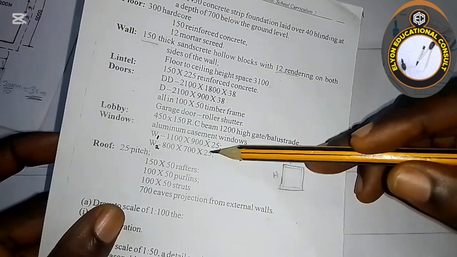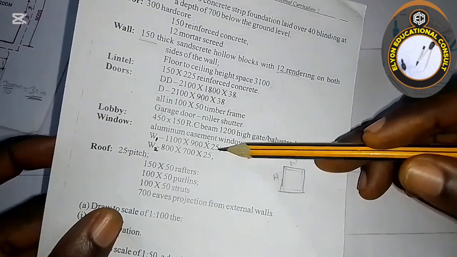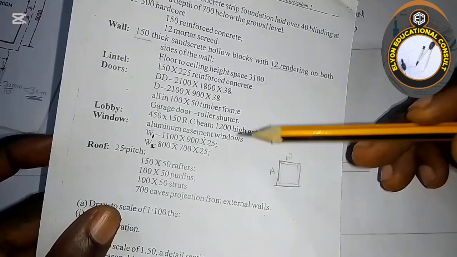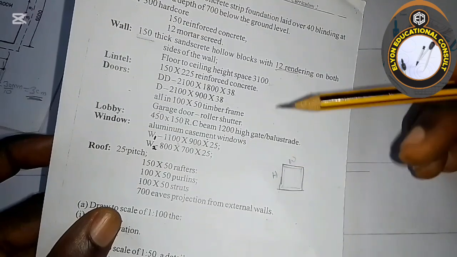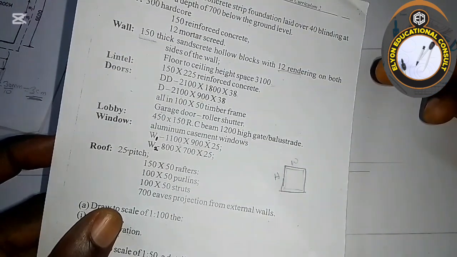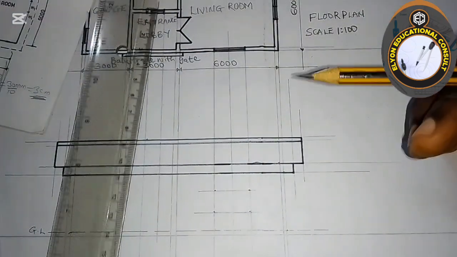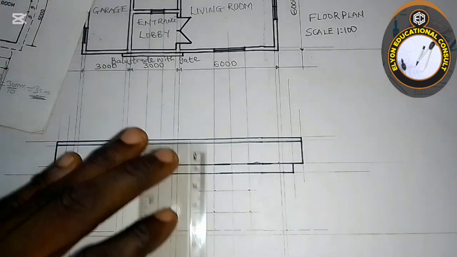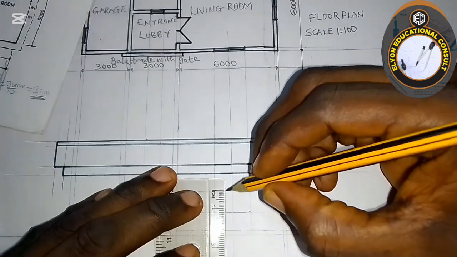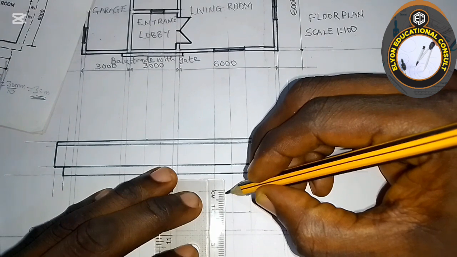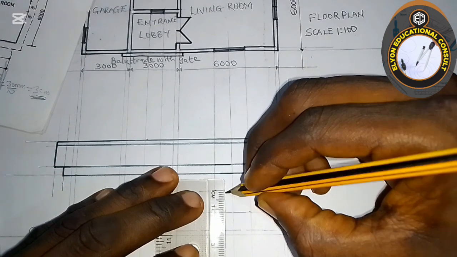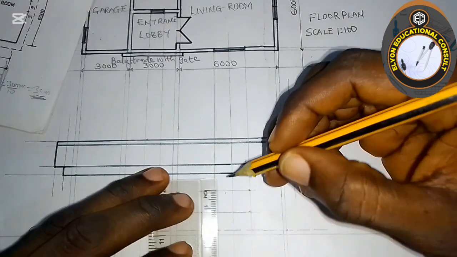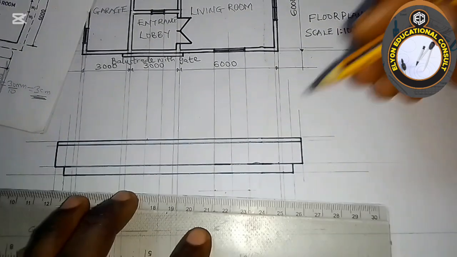Now the thickness, we need to put in the thickness. The thickness is 25. That is, if you have to convert, it's very small. That is 0.025. So it's absolutely too small, so we can just assume, just put a very small thickness of 0.1. Okay, 0.1 this way.